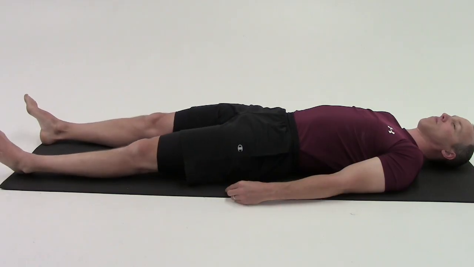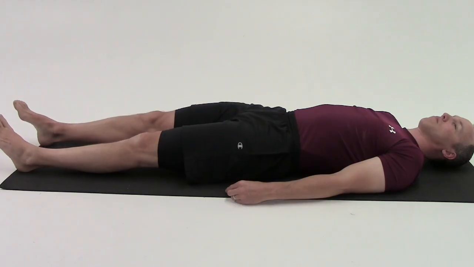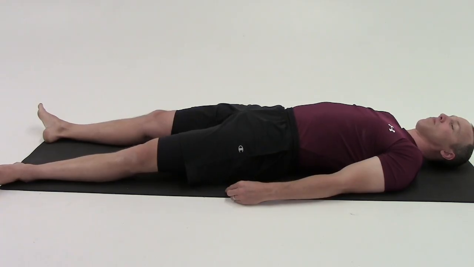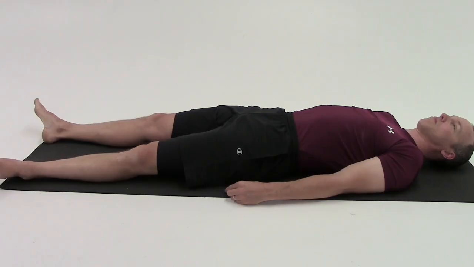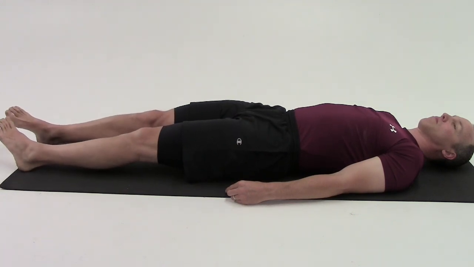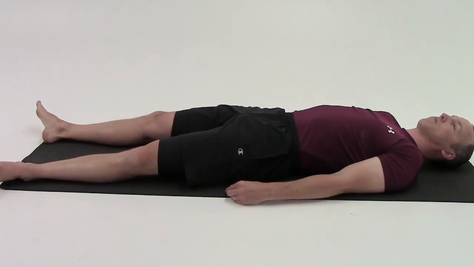Roll both thighs inward. Slowly release. And then roll both thighs outward and slowly release. One last time, rolling both thighs inward and slowly releasing. And now roll both thighs outward and slowly, smoothly release that contraction.